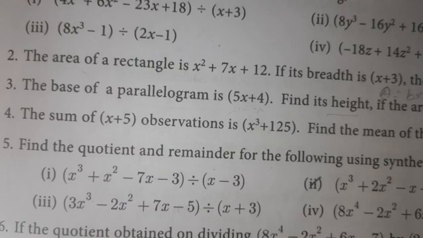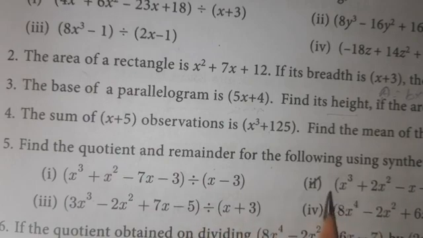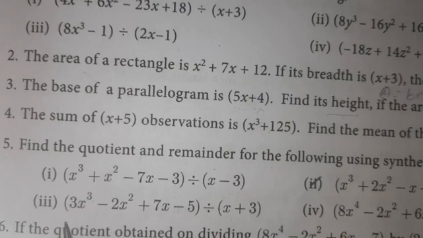Good evening students. Today we are going to see that same exercise 3.7 continuation problem. Fifth question: find the quotient and remainder for the following using synthetic division. The first two problems we saw in the last class. Now we are going to see the third question: 3x cube minus 2x square plus 7x minus 5 divided by x plus 3.